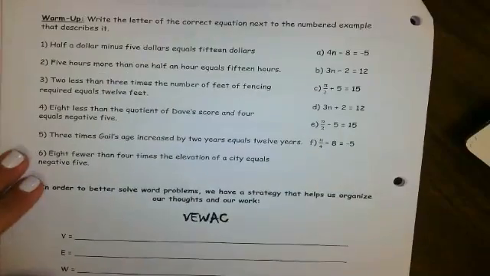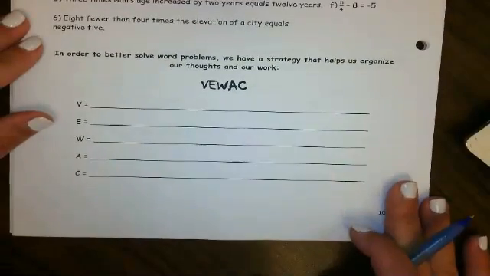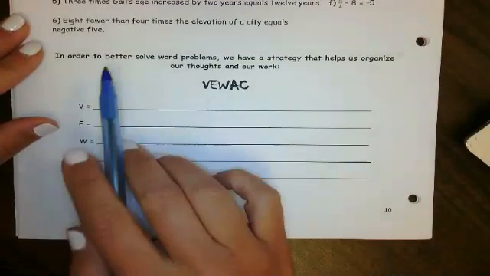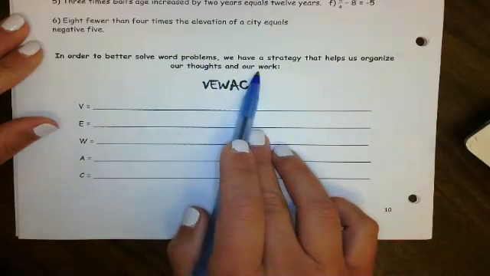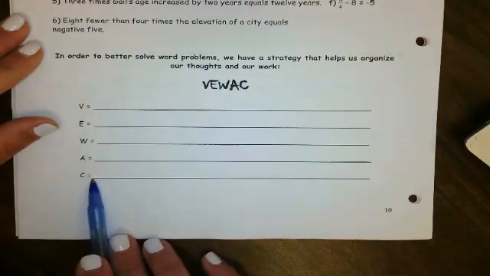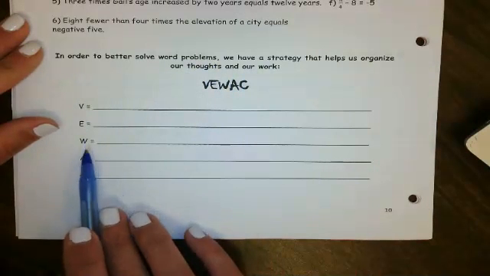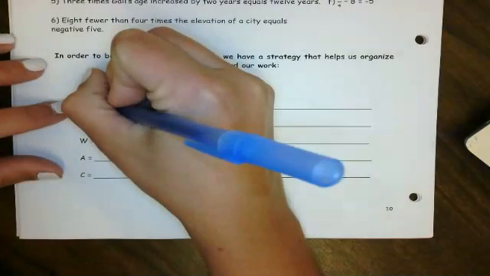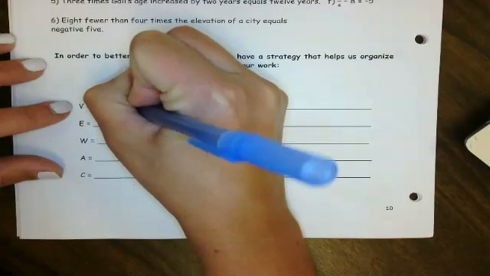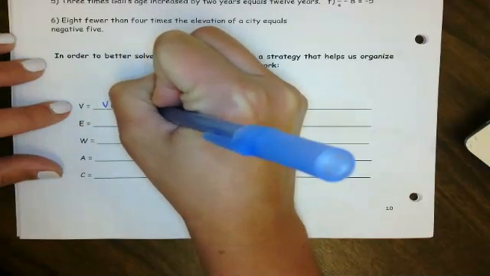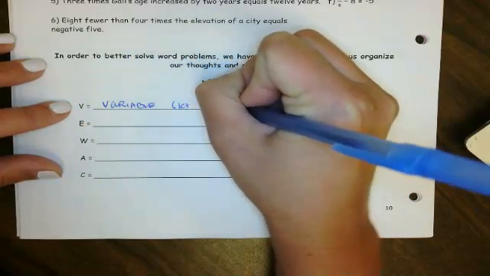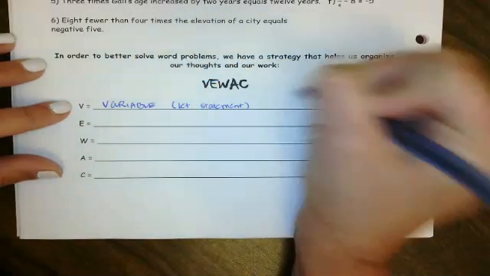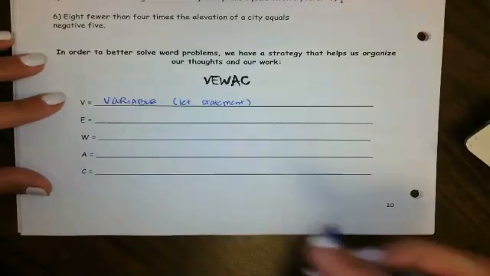We're going to skip this warm-up up here and just go down to the bottom where it says VEWAC. So in order to better solve word problems, we have a strategy that helps us organize our thoughts and our work. Like I said, it's an acronym, so each letter stands for a different step. The V stands for variable, and in parentheses, you're going to write let statement. Okay, and you'll know what that is in just a second.